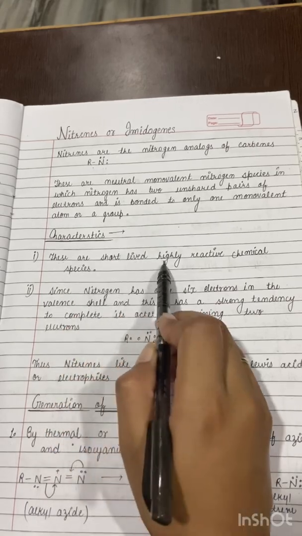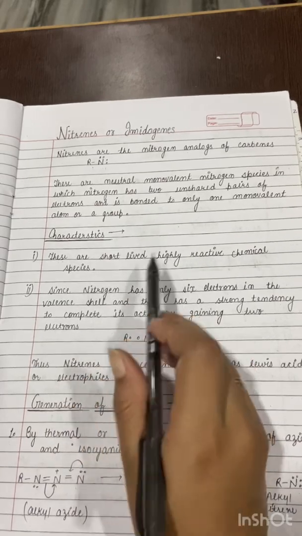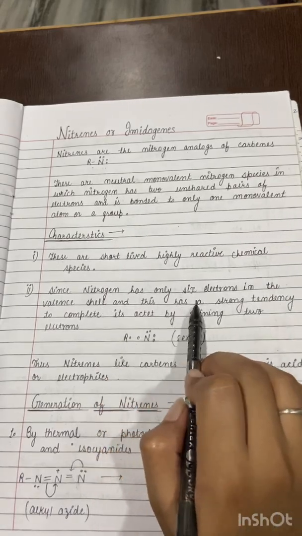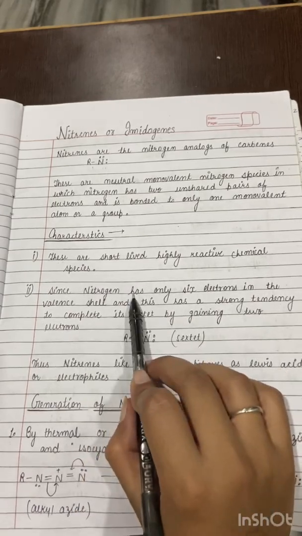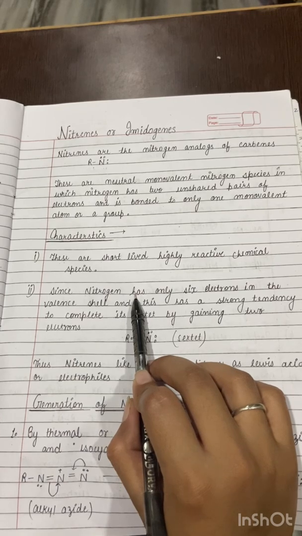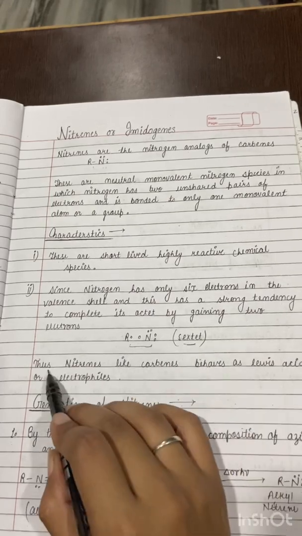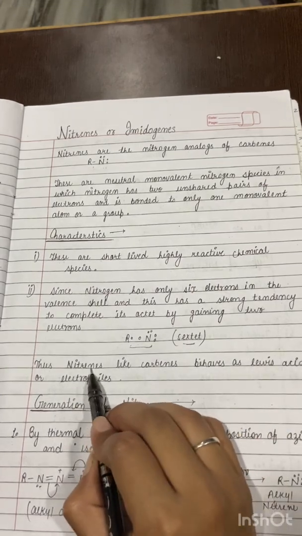Now the characteristics of the nitrenes. These are short-lived, highly reactive chemical species, similar to the carbene. Since nitrogen has only 6 electrons in the valence shell, it has a strong tendency to complete its octet by gaining 2 electrons, that is, to accept a pair of electrons. Now this represents the sextet. Thus, nitrenes, like carbenes, behave as a Lewis acid or electrophiles.